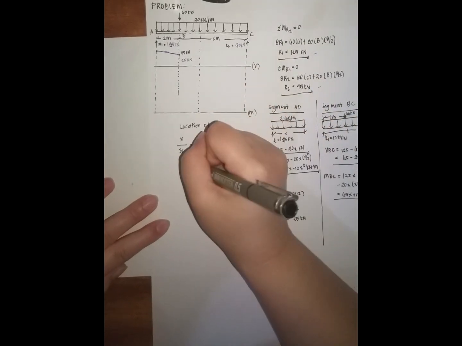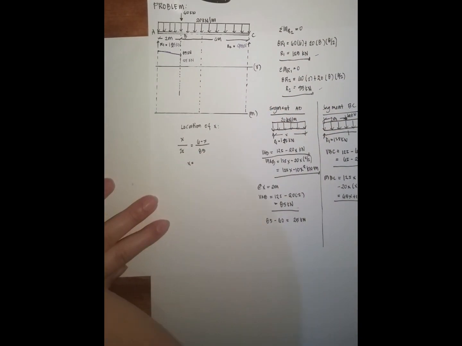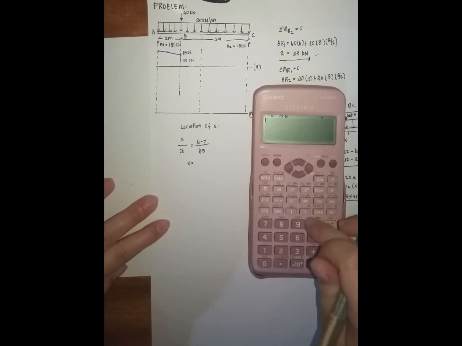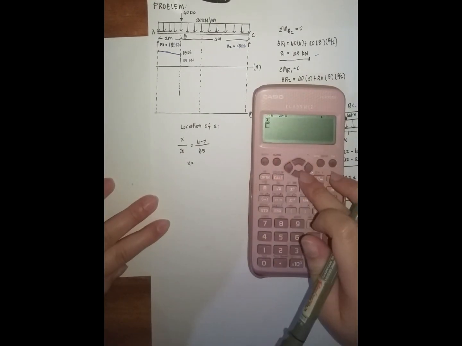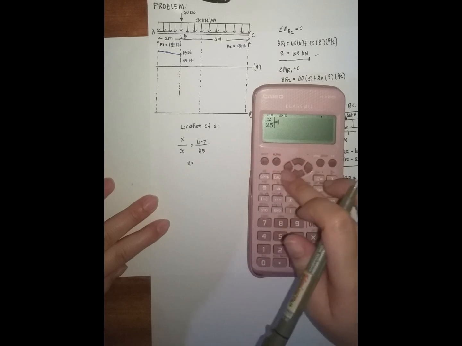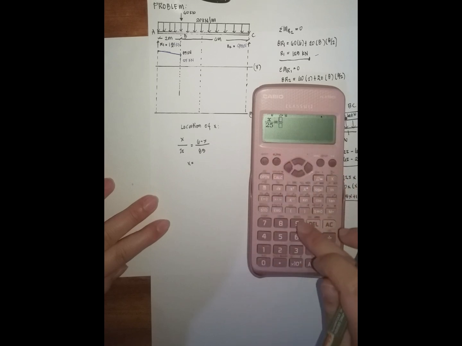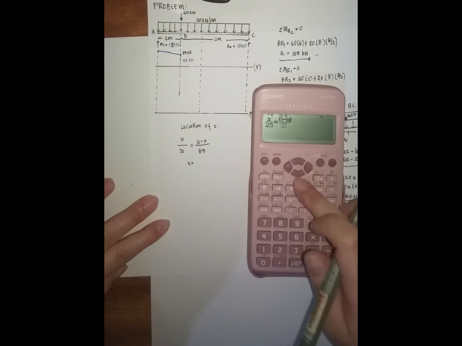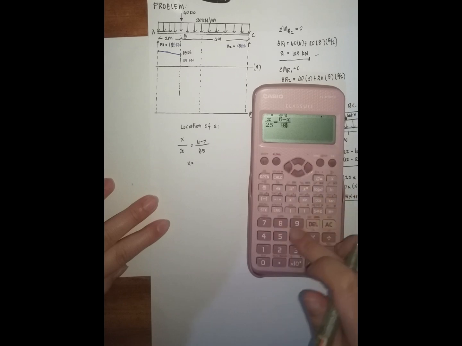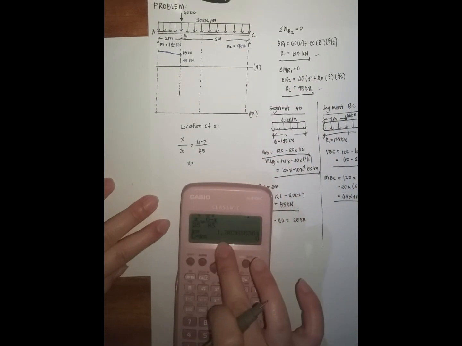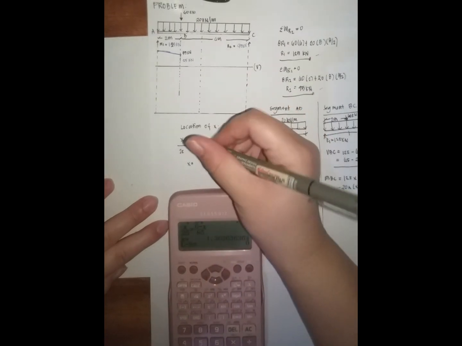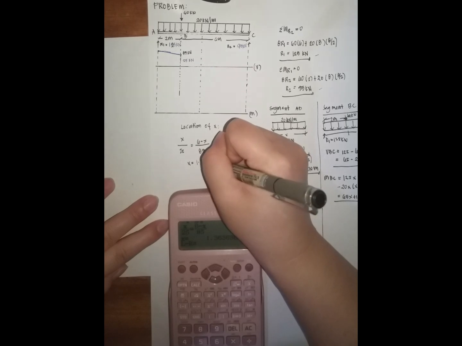Use shift solve if you know how. So we have the value of 1.36 m.